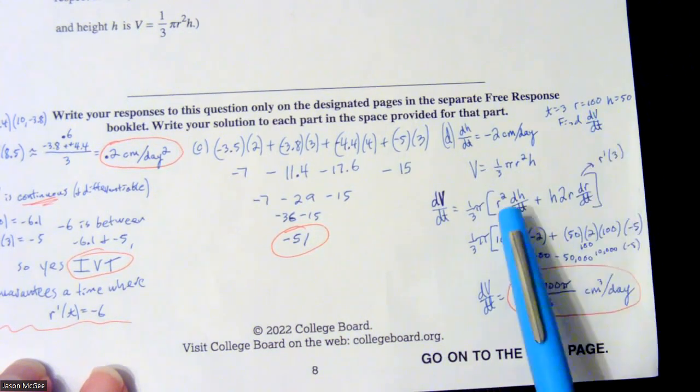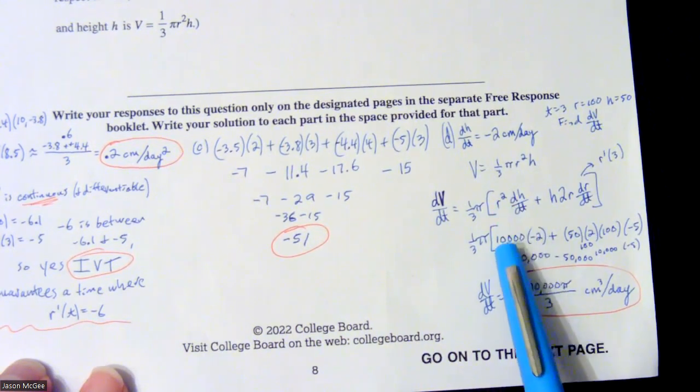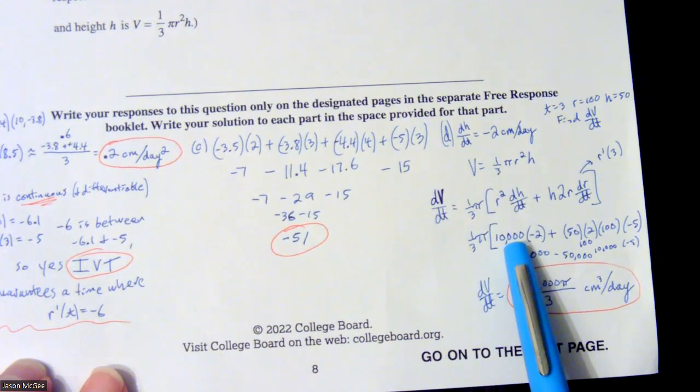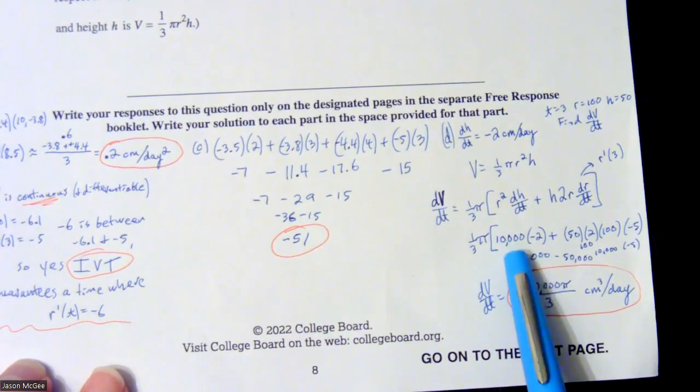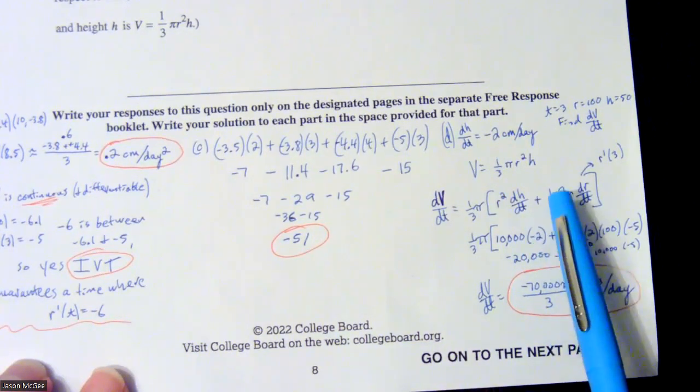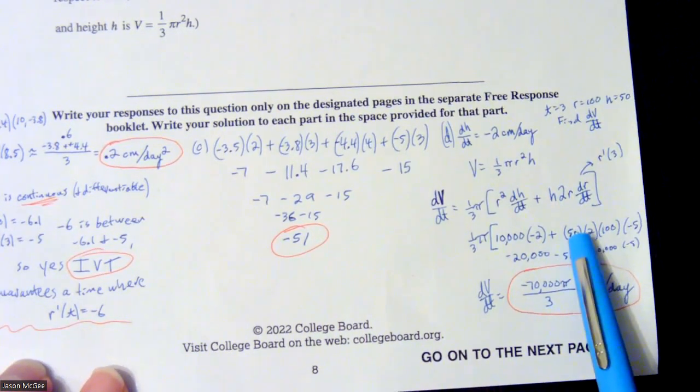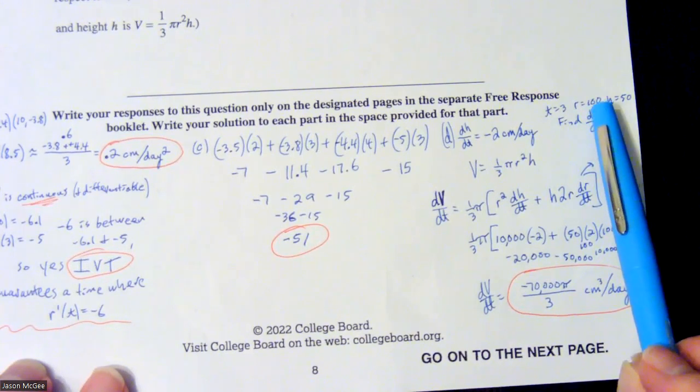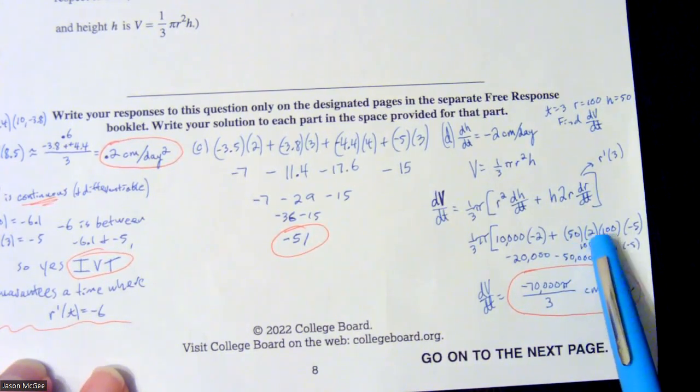Now we know r is 100, so I need to square it. Just 100 squared, you're going to have 4 zeros, 10,000. And then the dh/dt they gave us was the -2. The h they also gave us was the 50. The r they also gave us was the 100. So I got 50 times 2 times 100.